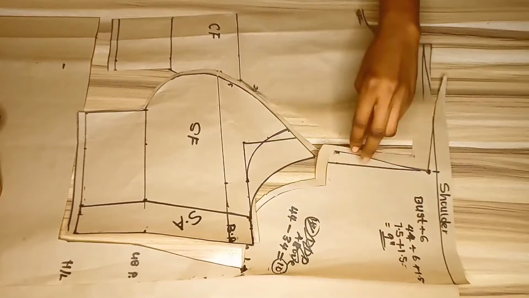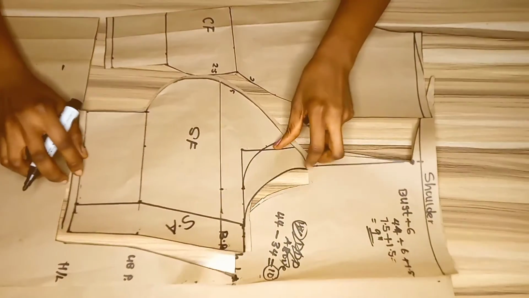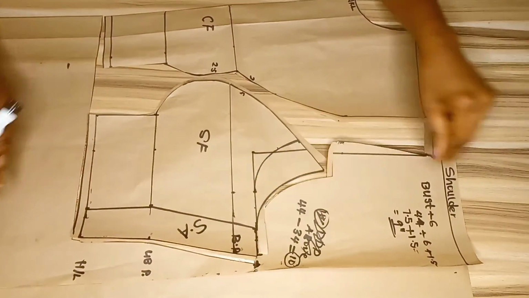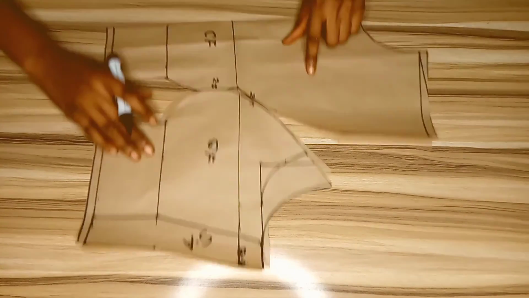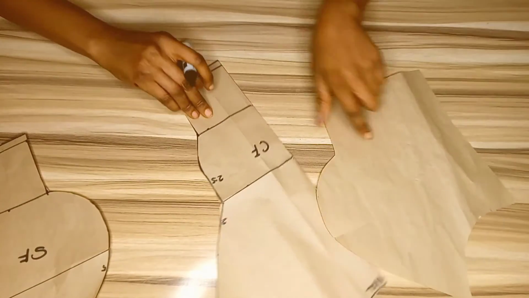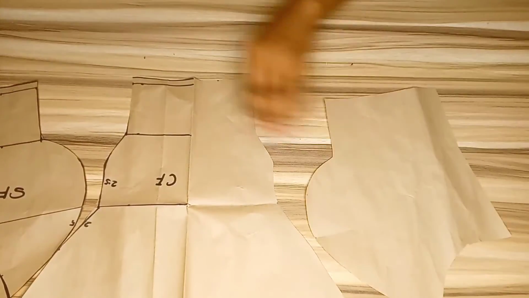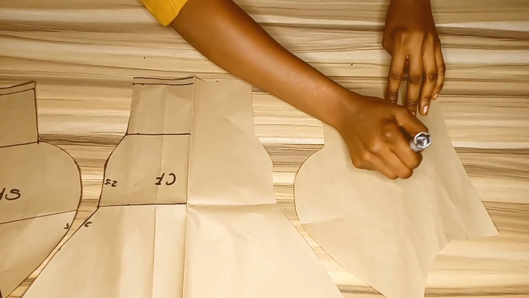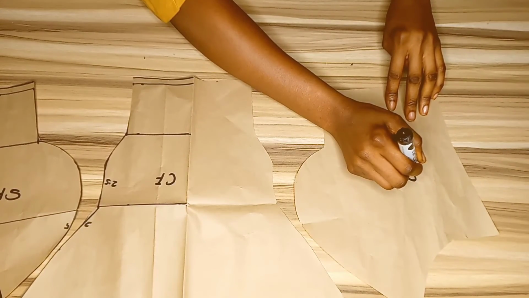So guys, this is what I had after I was done cutting out my patterns. I'm just going to take away the excesses aside and then I'll be working with the main patterns. So this is how it looks like after I was done cutting. I'm going to open it up on the front side for you guys to see. This is the center piece and this is the side piece. So this is going to be the side front 1 and this is going to be the side front 2.